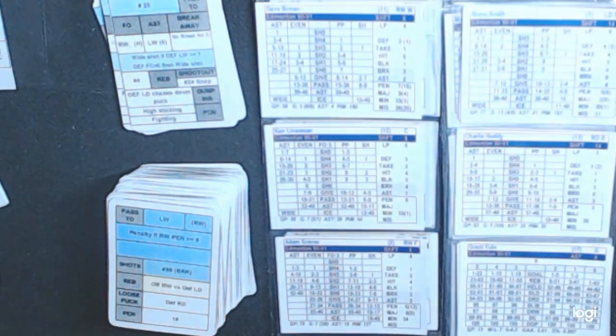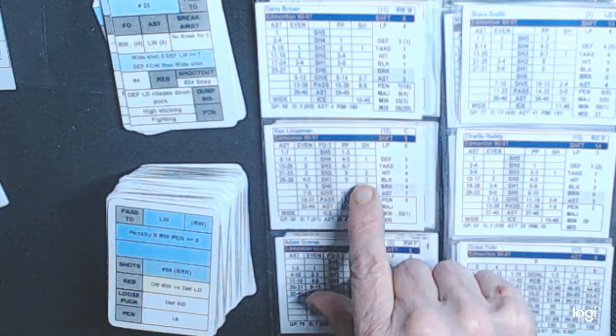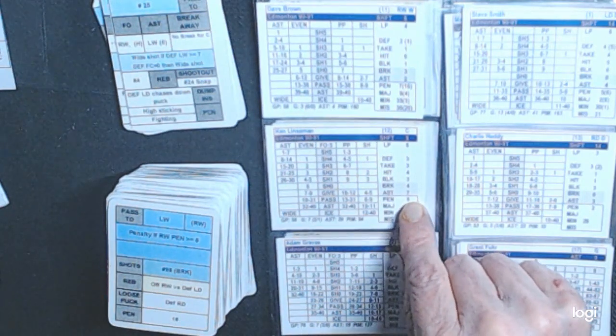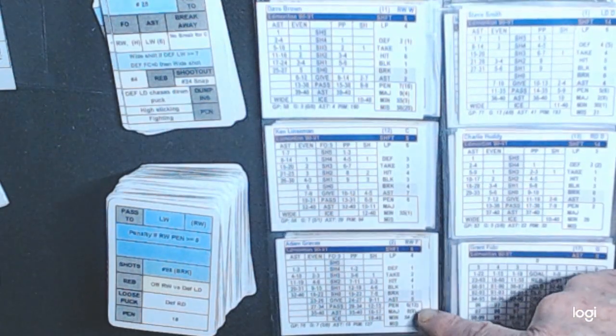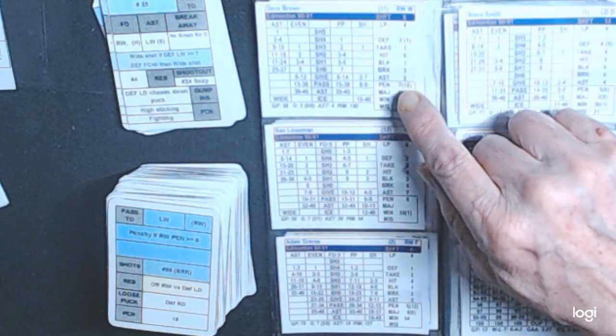Now, let's say it was centre 6. You look at Ken Linesman and he doesn't have a fighting rating, so it cannot be him. So what you then do is, if you cannot determine it from the assist, then you take the highest rated fighter on the ice. Hoodie hasn't got a fight rating. Smith is 6. Graves is 12. We know Linesman is not the fighter. And it comes back to Brown, who is 16. So he is the fighter.